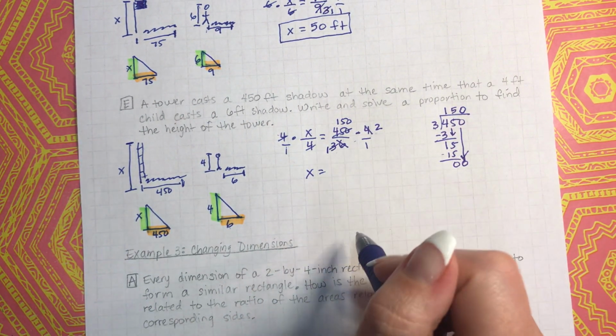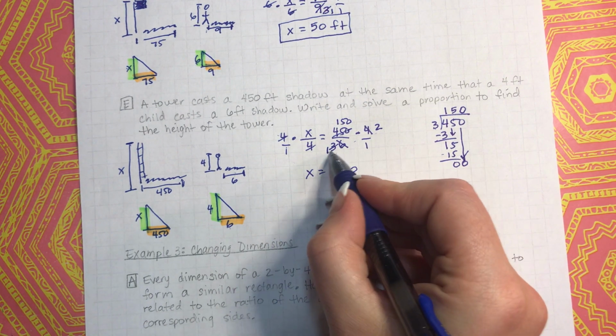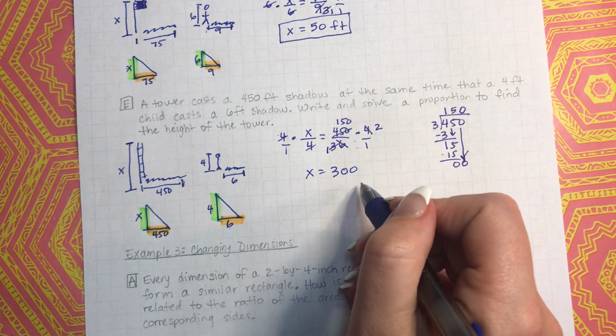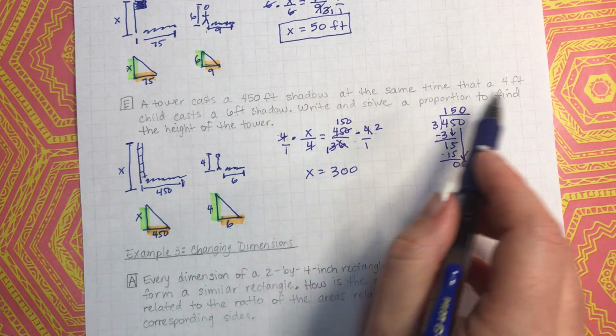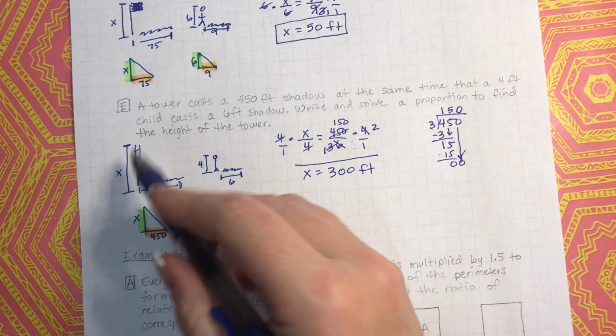So now we just multiply across. 150 times 2 is 300, and 1 times 1 is just 1. 300 over 1 is just the same as 300, and what are we talking about? We're talking about feet. So 300 feet. That's how tall the tower is.